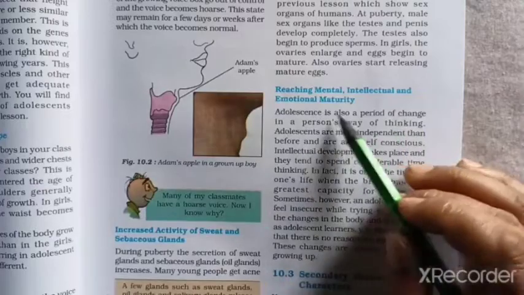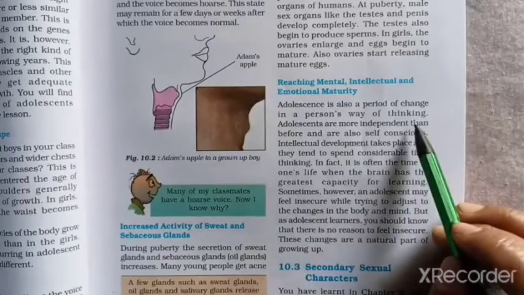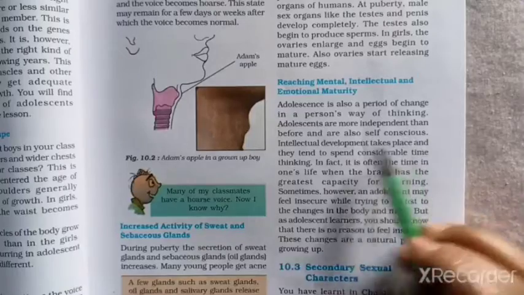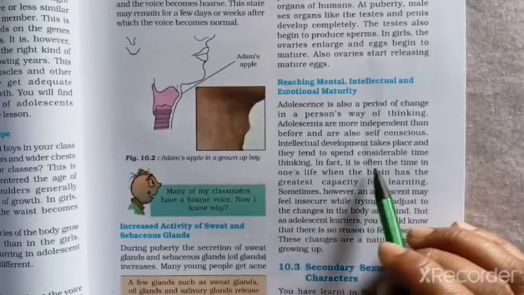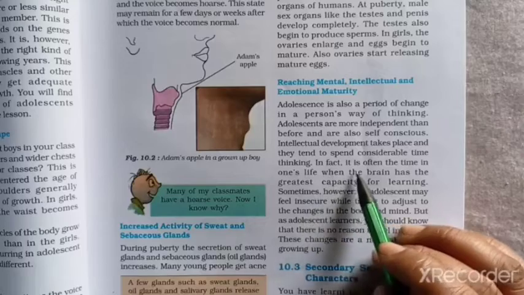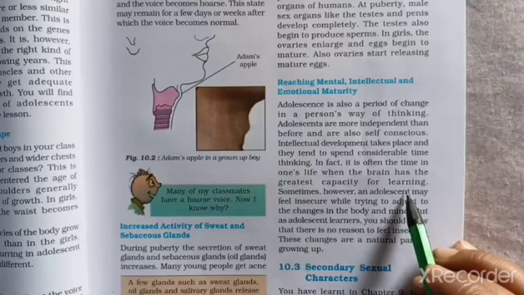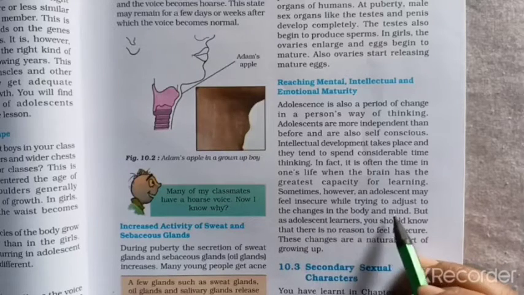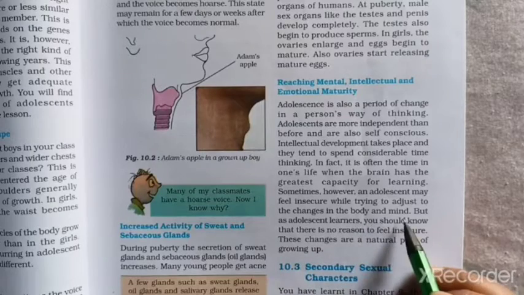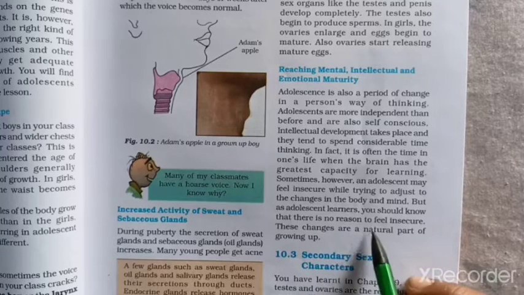Reaching mental, intellectual, and emotional maturity. Now let's see. Adolescence is also a period of change in a person's way of thinking. Adolescents are more independent than before and are also self-conscious. Intellectual development takes place and they tend to spend considerable time thinking. In fact, it is often the time in one's life when the brain has the greatest capacity for learning. Sometimes, however, an adolescent may feel insecure while trying to adjust to the changes in the body and mind. But as adolescent learners, you should know that there is no reason to feel insecure. These changes are a natural part of growing up.